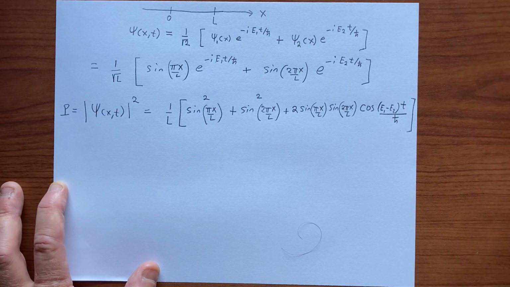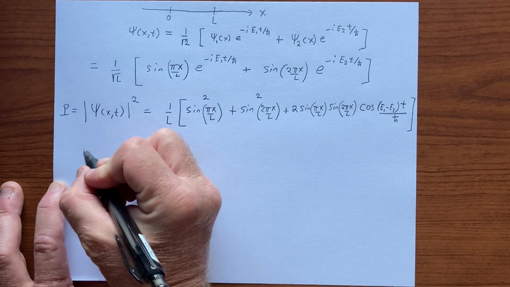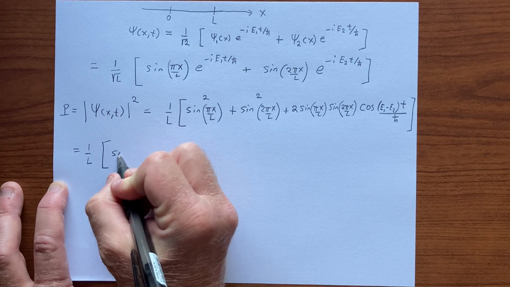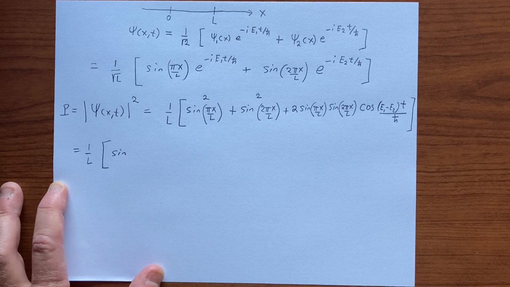And we can really write this as, let's rewrite this as 1 over L. For simplicity, we'll rewrite this last part.